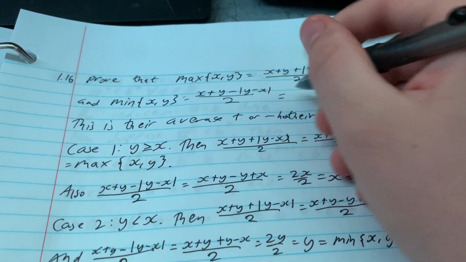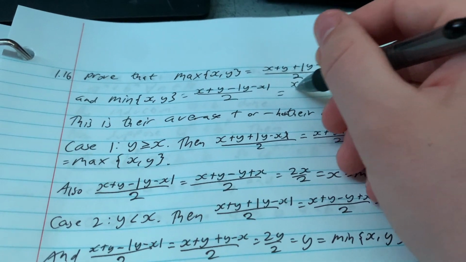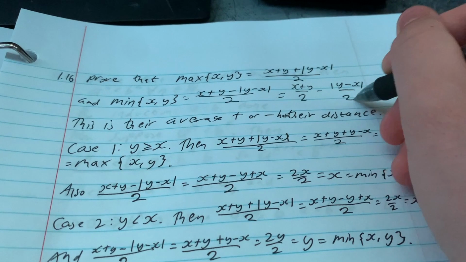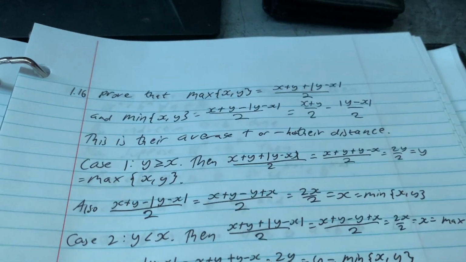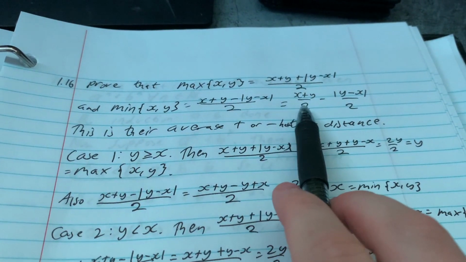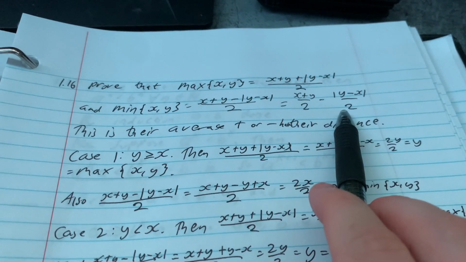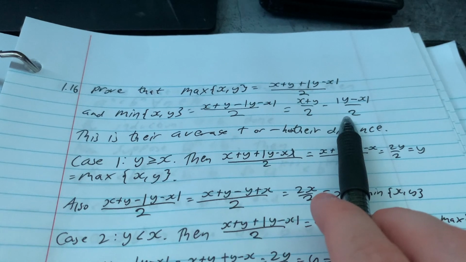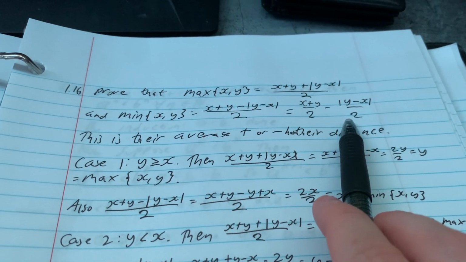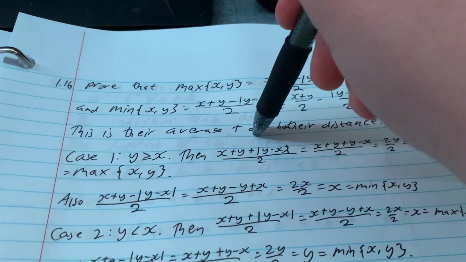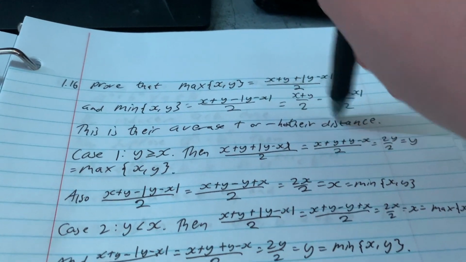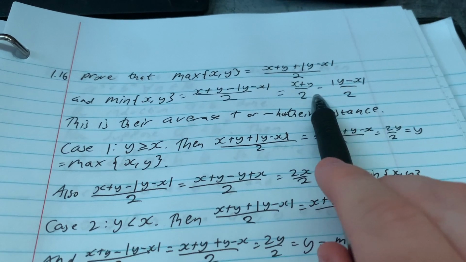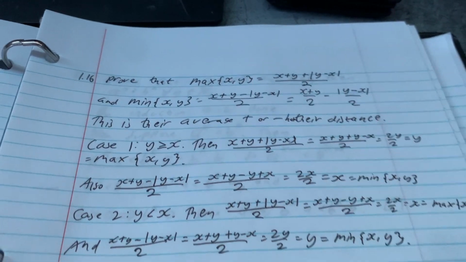So this is x plus y over 2 minus absolute value y minus x over 2. This is their midpoint, and this is their distance. So you get to the midpoint, and you go either half the distance towards one of them or half the distance towards the other one. Either way, you land on one of the points, and this minus here changes which one of those that is.